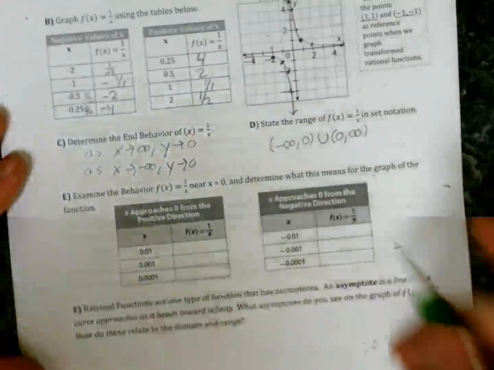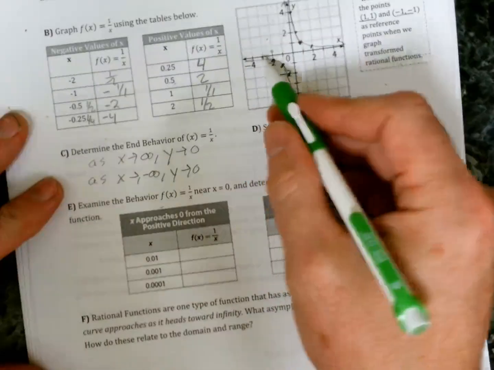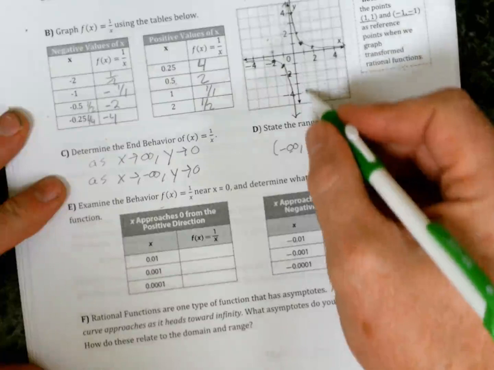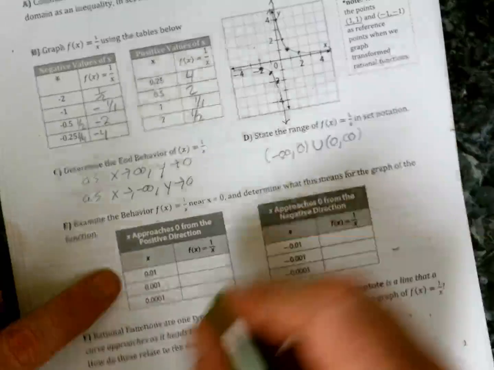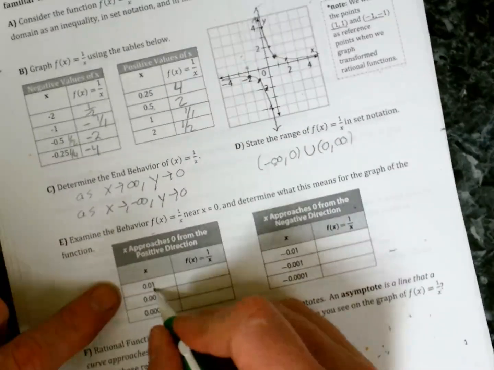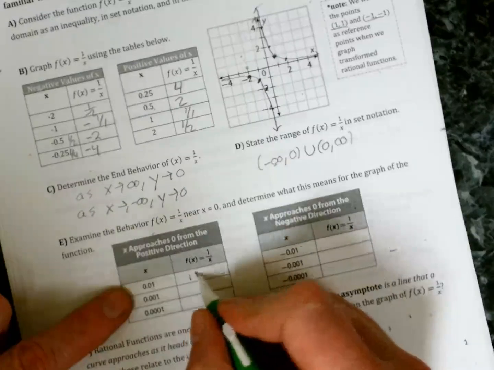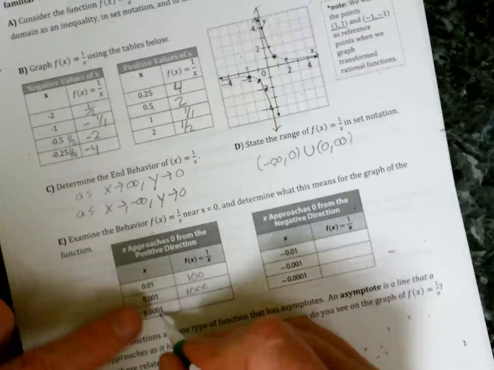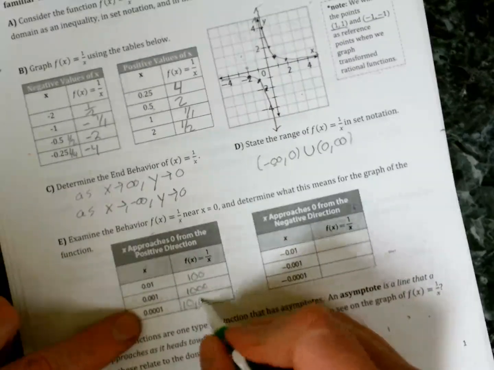Now we're just going to examine what happens to this graph as it gets close to x is 0, this y-axis. So as I plug in 100th, remember, it would flip over and become 100. 1,000th would flip over and become 1,000. 1/10,000. So this thing is shooting up fast.